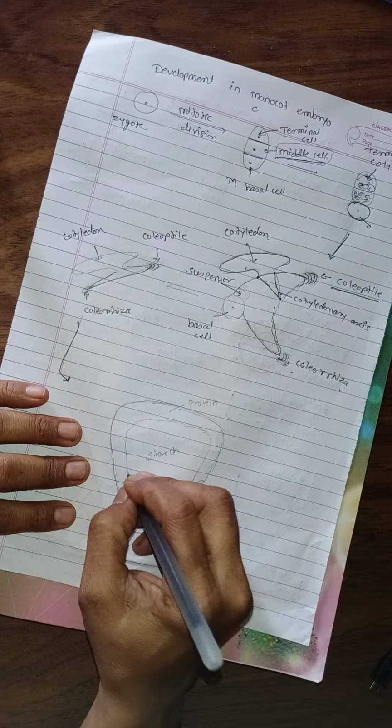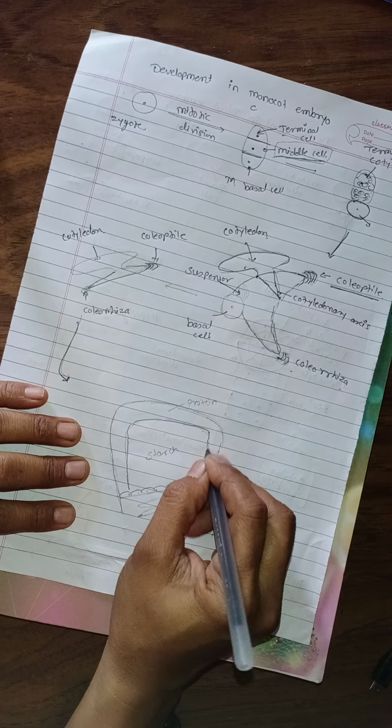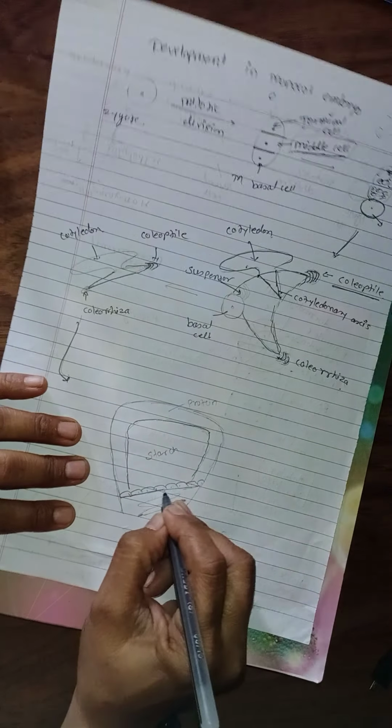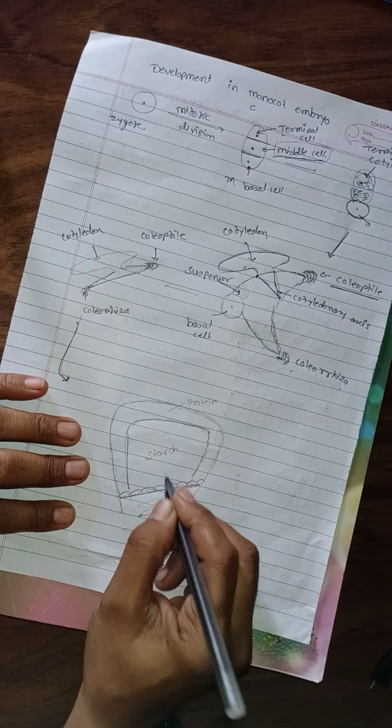This is maize seed. This is divided into two parts. In the lower part, the embryo is present. This is cotyledon, this is coleoptile, this is coleorhiza.